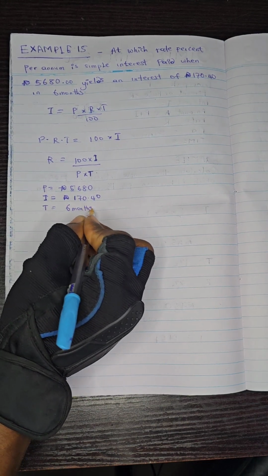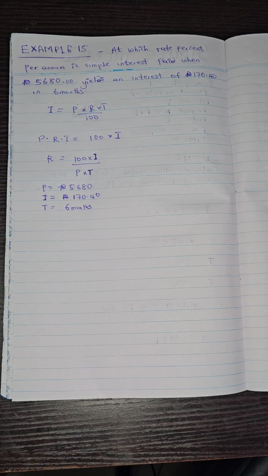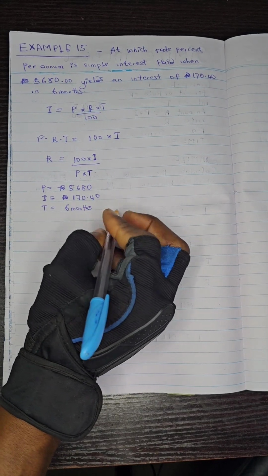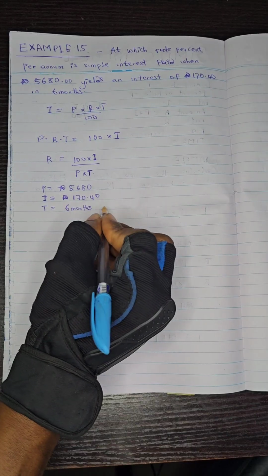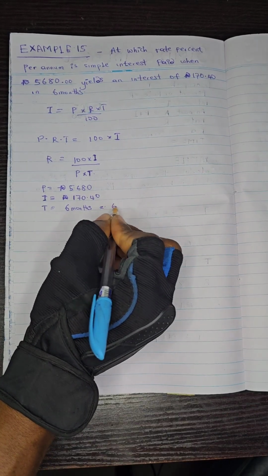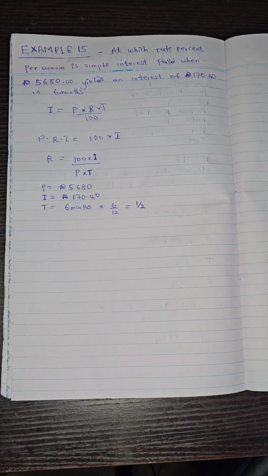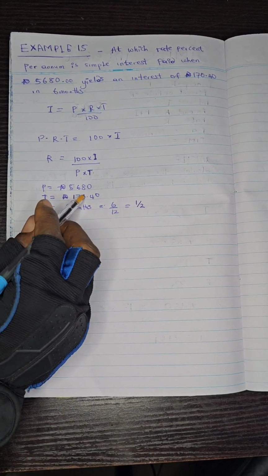And remember what I told you, it must be in year. So what is 6 months in year? So 12 months make 1 year. So this is equal to 6 over 12, which is 1 over 2. So these are the values you're using, this, and that.